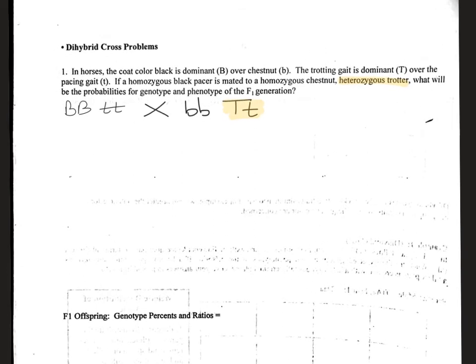F1 means the first babies, the first cross. F2 would be the cross from the babies, babies. F3's the babies, etc.